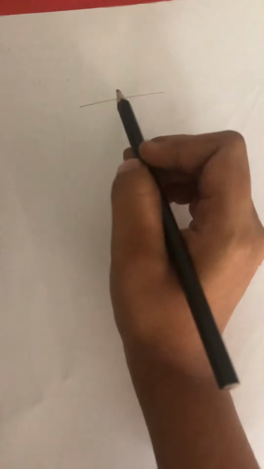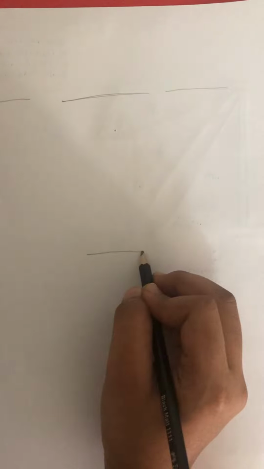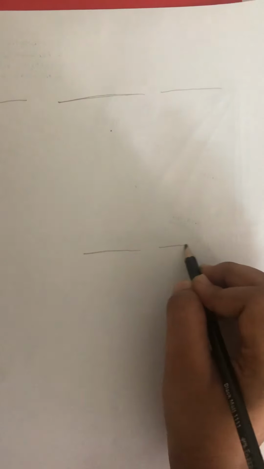So now I'm going to explain the triangles of the neck. So this is the mandible, this is the mastoid, and this is the sternum, clavicle on each side, and here comes the scapula.